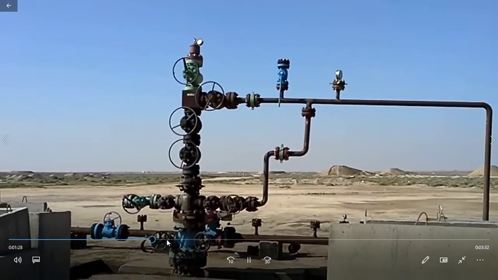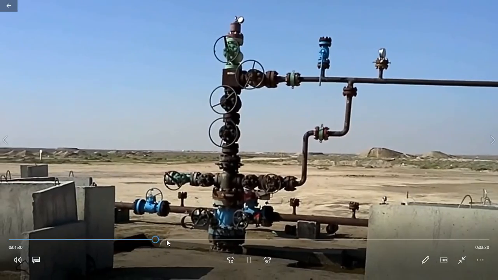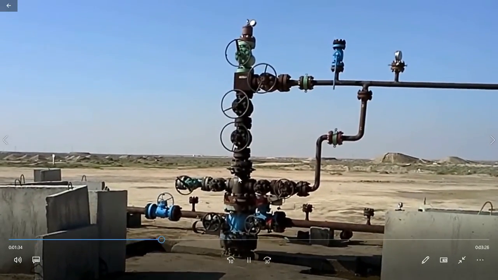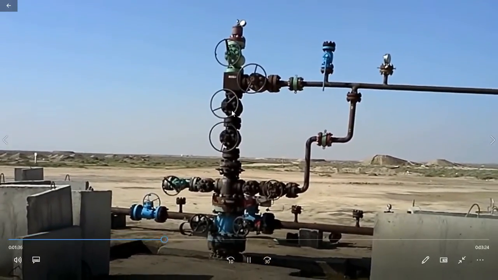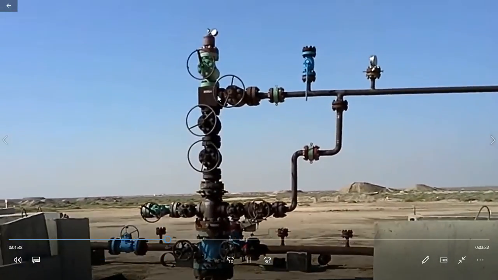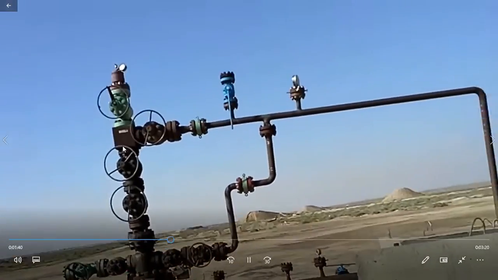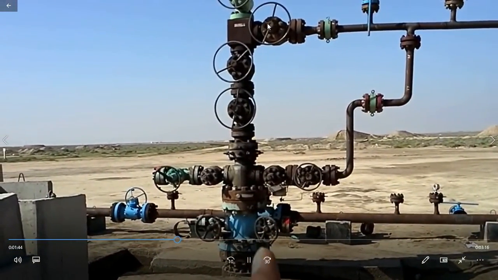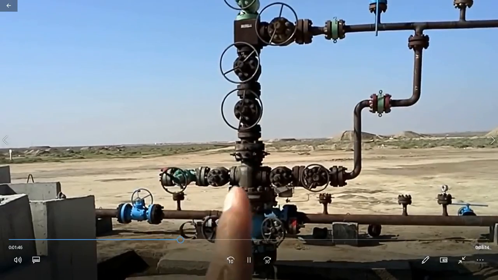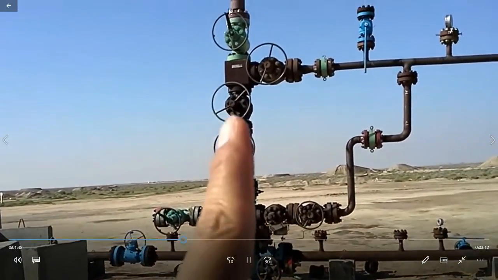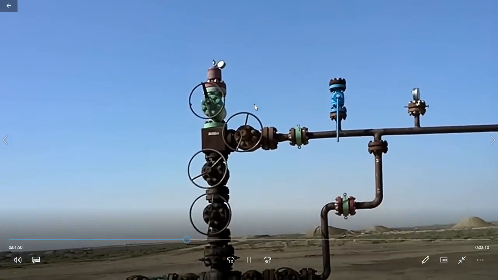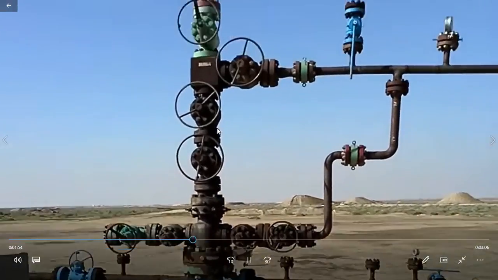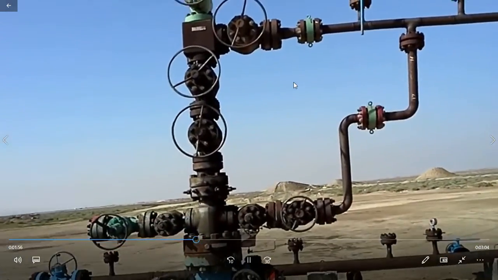Okay. You see right here, this is the Christmas tree, all of the valves on it. Two master valves. Another, I'm not sure about the names. I can count it for you: 1, 2, 3, 4, 5, 6, 7, 8. Yeah, at least 8 valves it has on the Christmas tree.